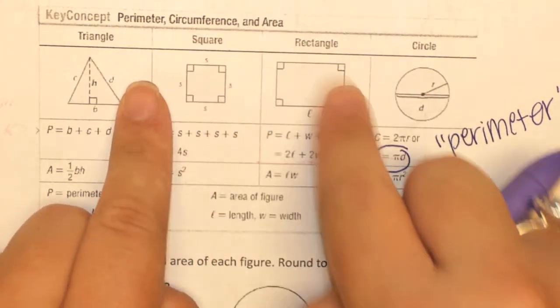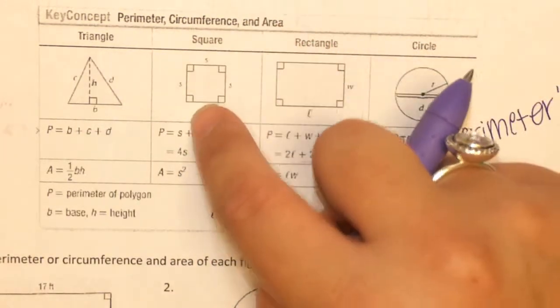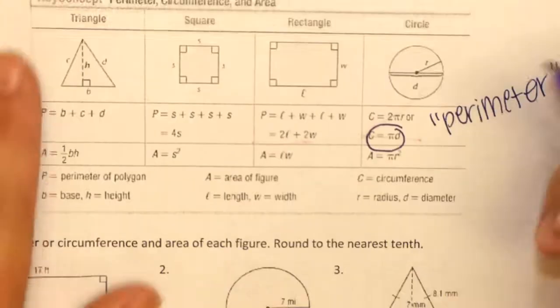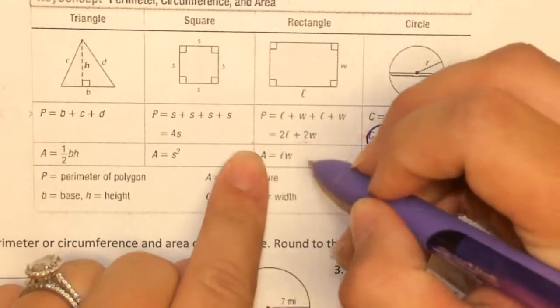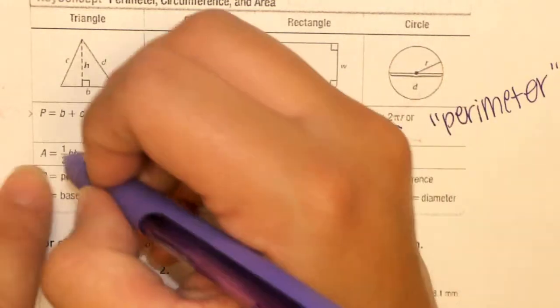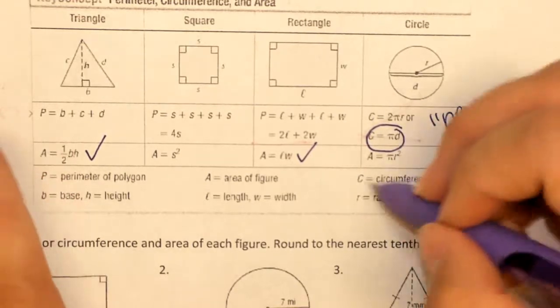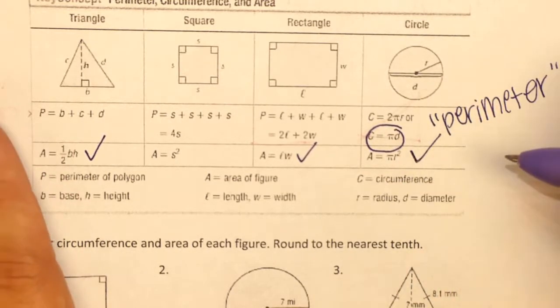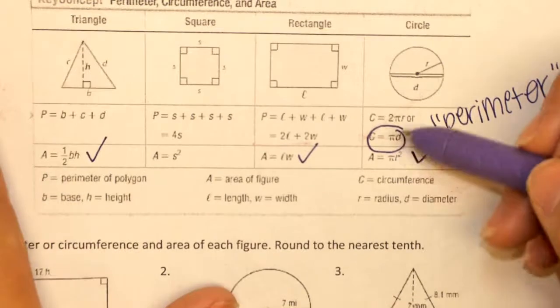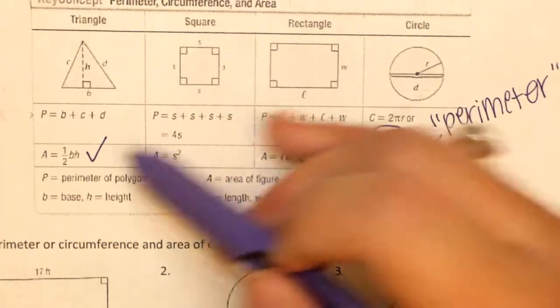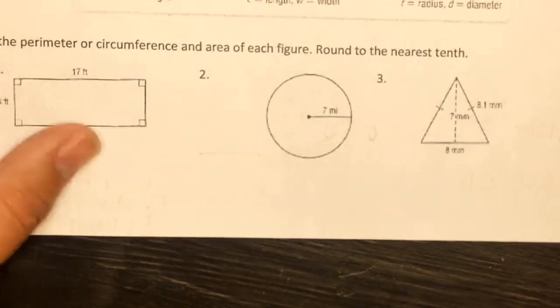If you remember that both of these areas are base times height, a triangle is half of that. And then the circle for area is pi r squared. I would really just try to remember these circle ones because these kind of come back to you as common sense. So let's look at these three in the bottom.